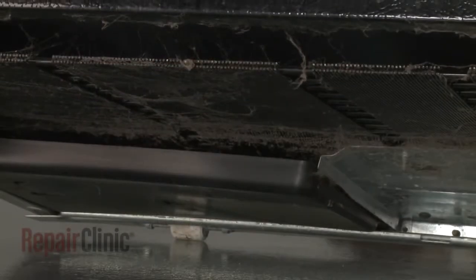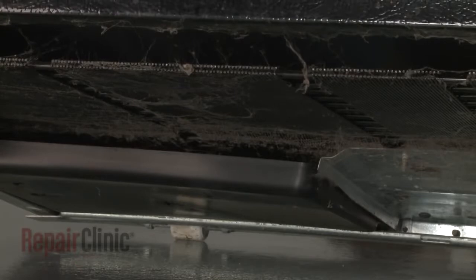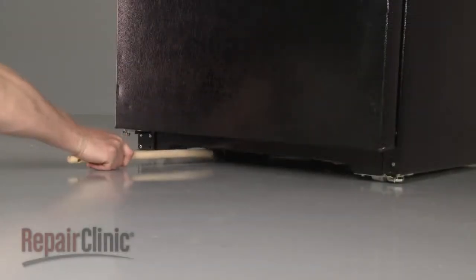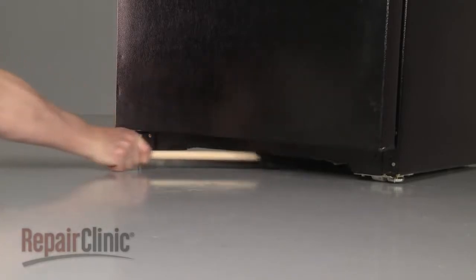Over time, these coils can collect dust, dirt, and hair, which prevents the coils from properly dissipating the heat. If you notice that the refrigerator is not cooling properly, the condenser coils may need to be cleaned.